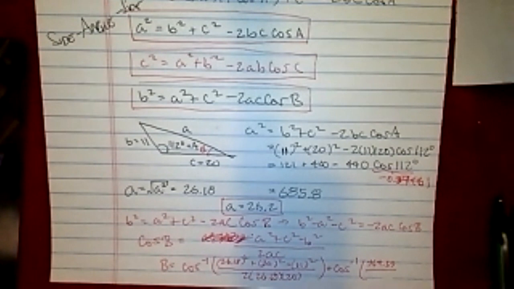Oops, got an error on that. Hold on, 2 times 26.18 times 20. I had actually done 26018 instead of 26.18. That gives me, in fact, 1047.2.